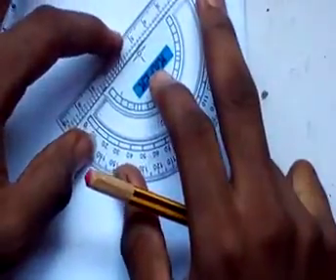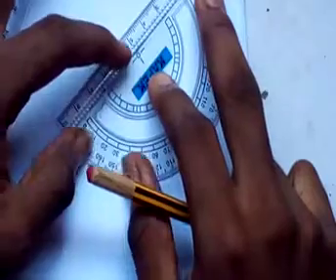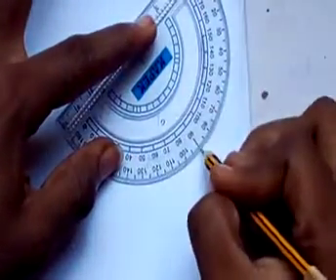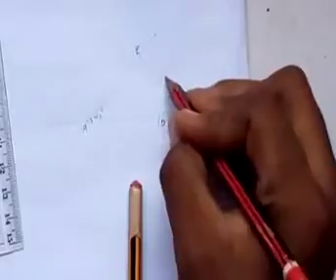So this is the perpendicular at E, and this is 90 degrees. It will intersect the previous perpendicular at a point. Let's call it F. So they intersect at this point F.